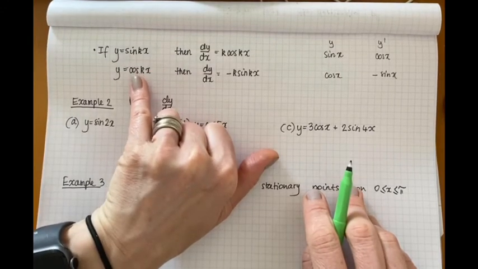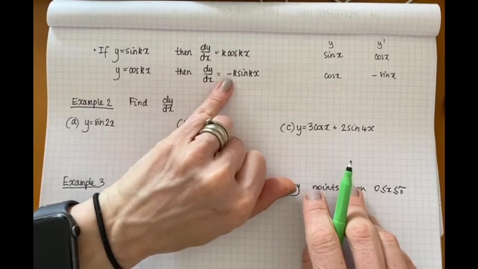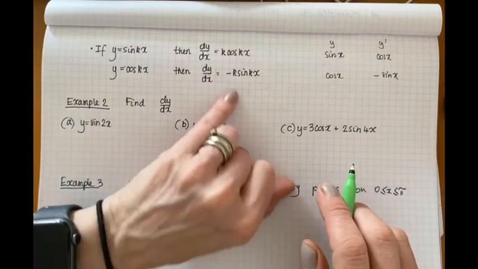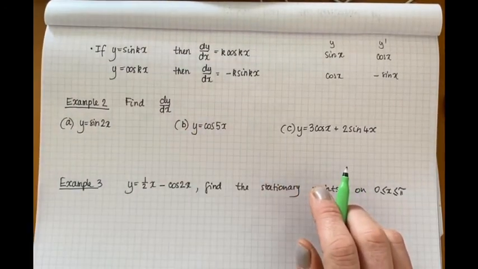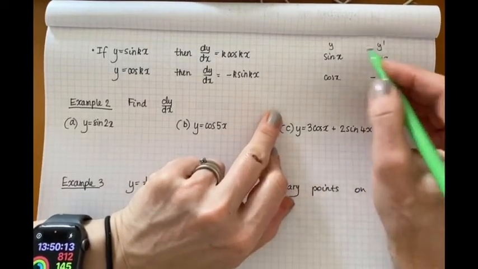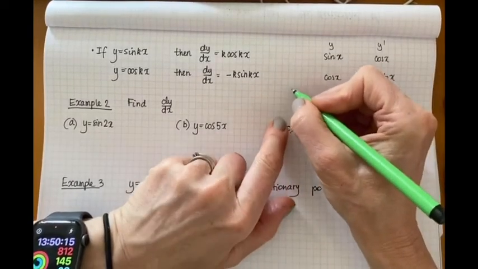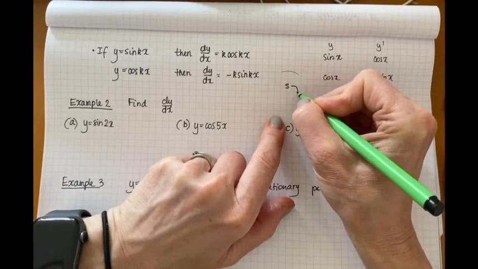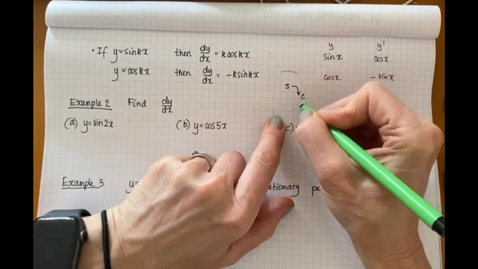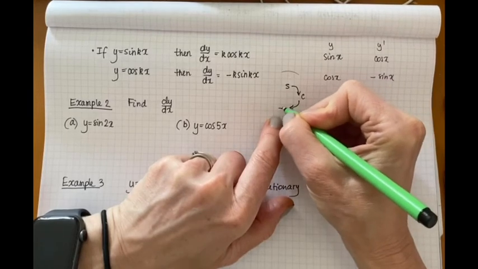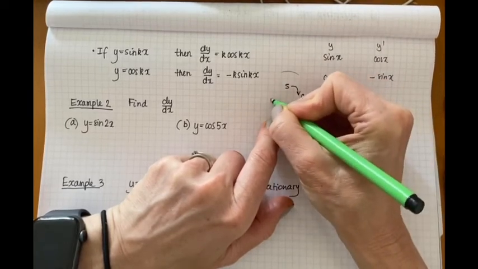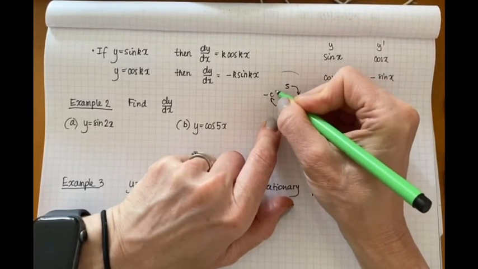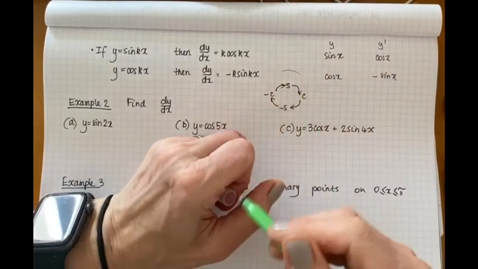If you differentiate cos kx, it will go to minus k sine kx, and remember to multiply by k. Now you might want to remember those results by applying a circle. So sine differentiates to cos, then cos differentiates to minus sine, and then minus sine goes to minus cos, and then minus cos goes to sine.